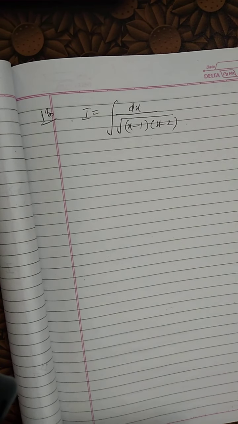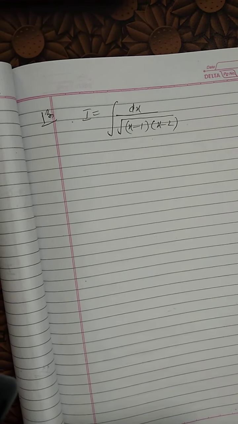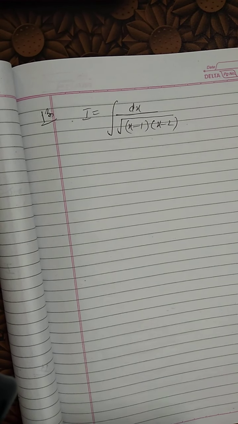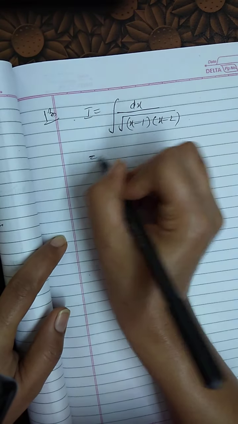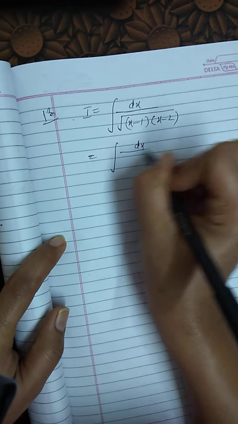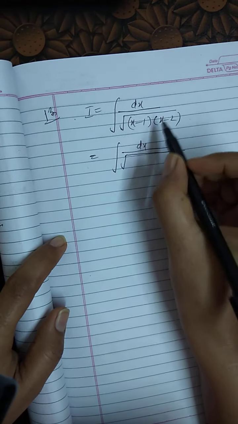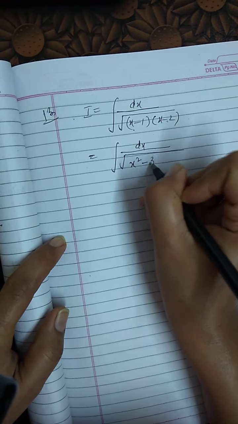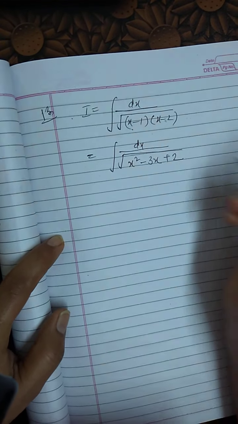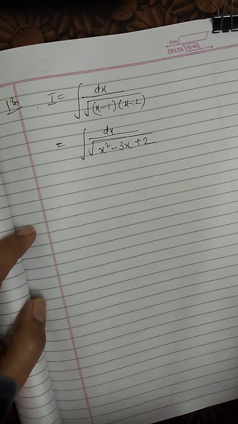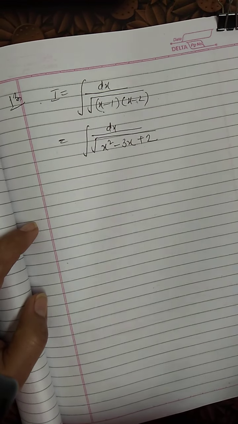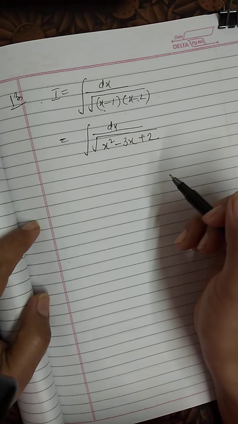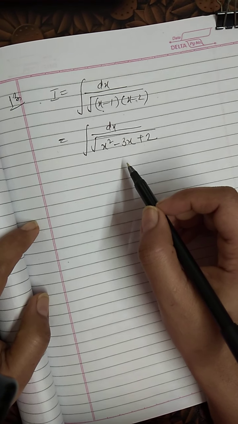Again we don't have a straightforward formula. If I have (x minus a)(x minus b) kind of expression in the denominator under the square root, once again let us multiply and simplify it. We will get x square minus x minus 2x, meaning minus 3x, plus 2. Now this is our quadratic which is in the denominator.